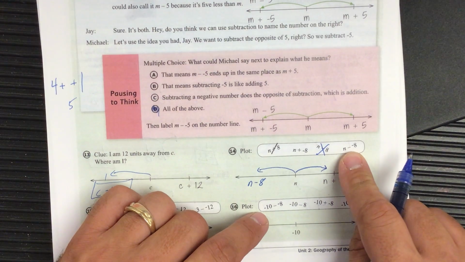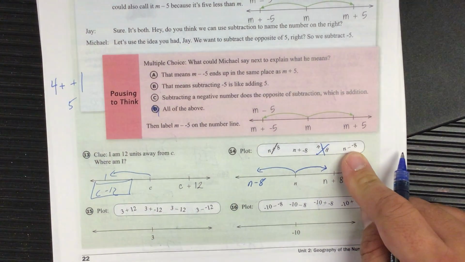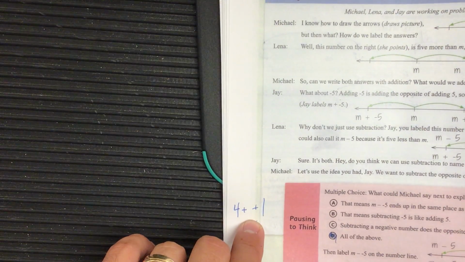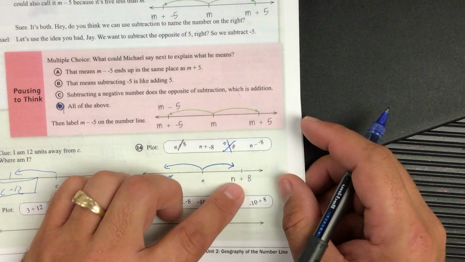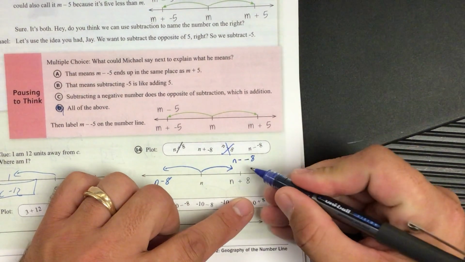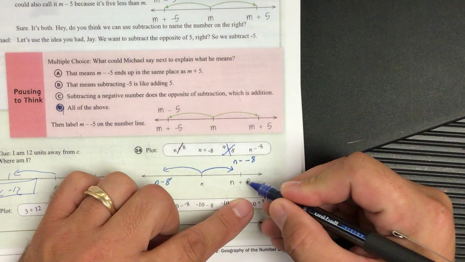One way on the right. See how it's minus a negative? That is the same as? What did you tell me to do right here when I had 4 minus a negative 1? Same as adding. So I'm going to plot that one on this side because those two things mean the same thing.